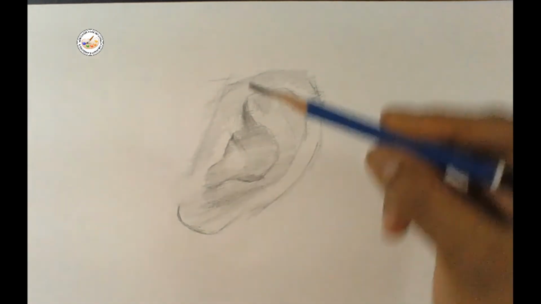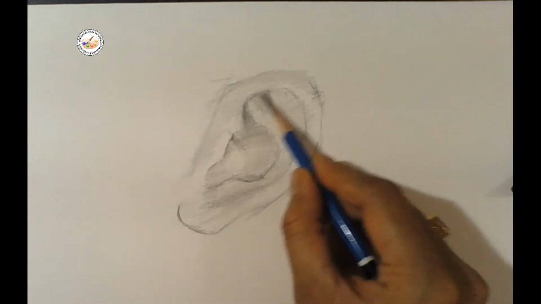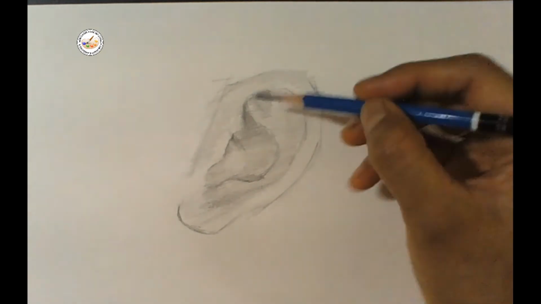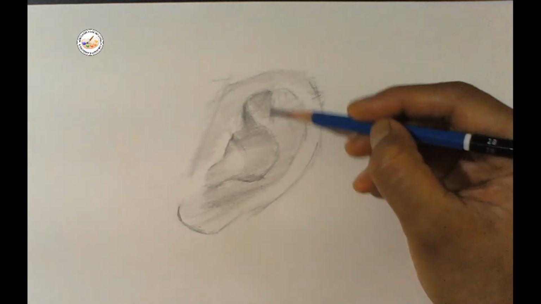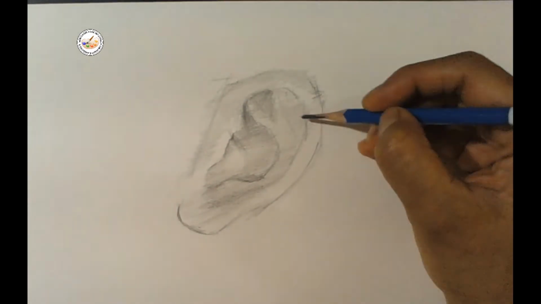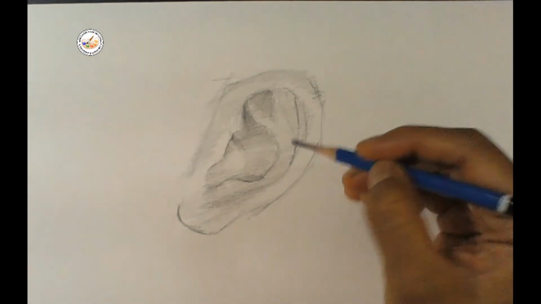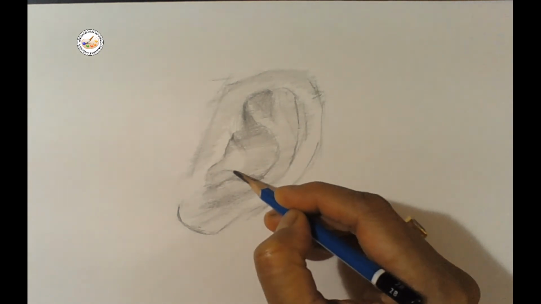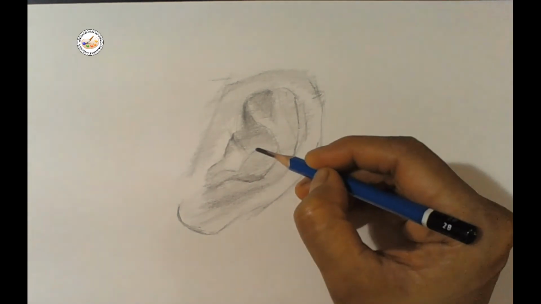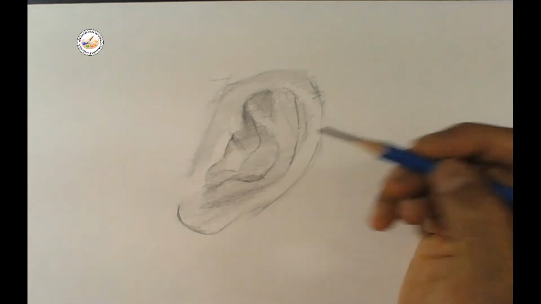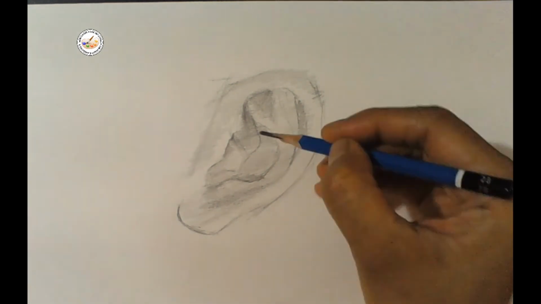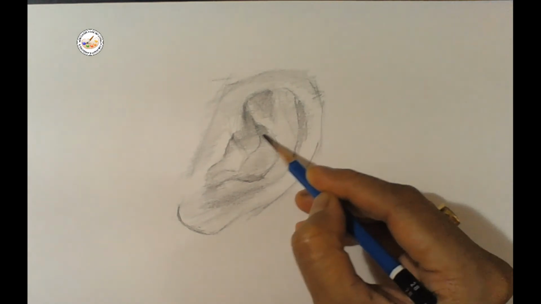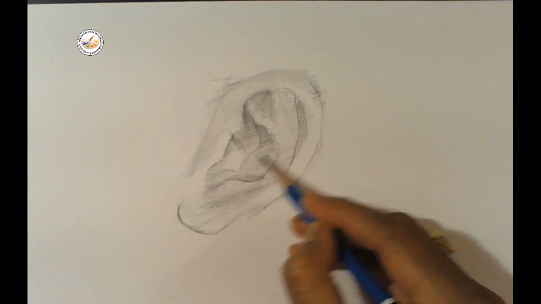So I am making it dark. So these areas are in the shade.